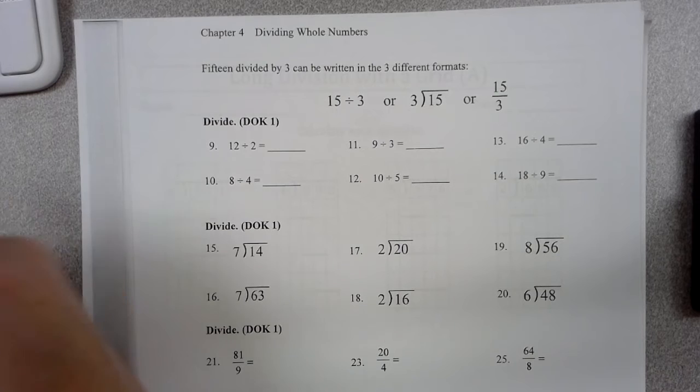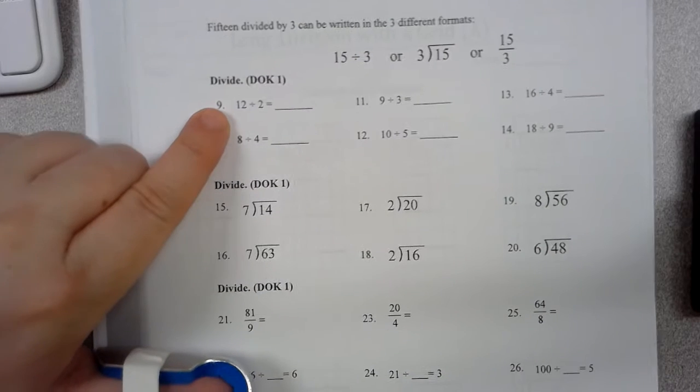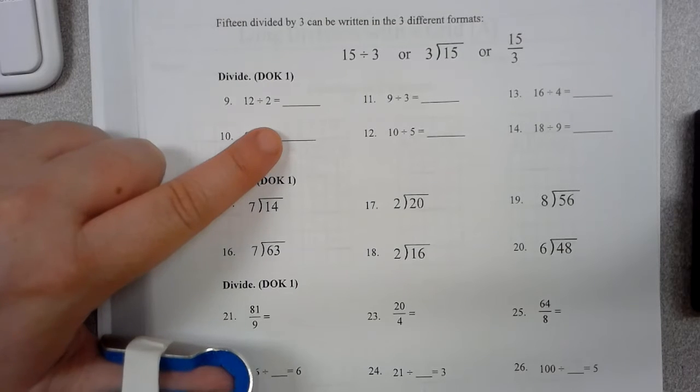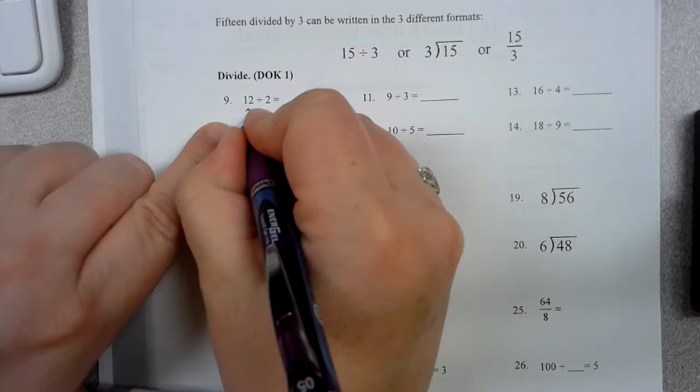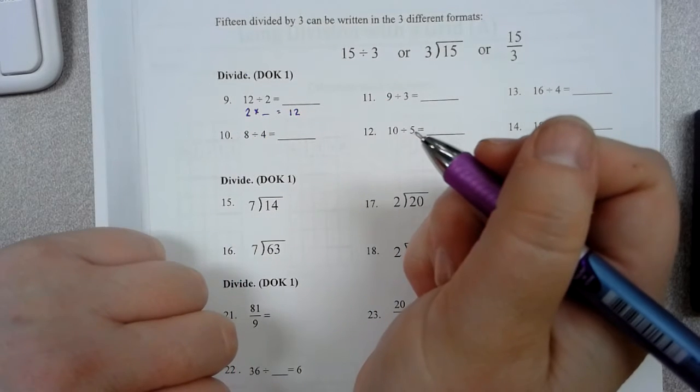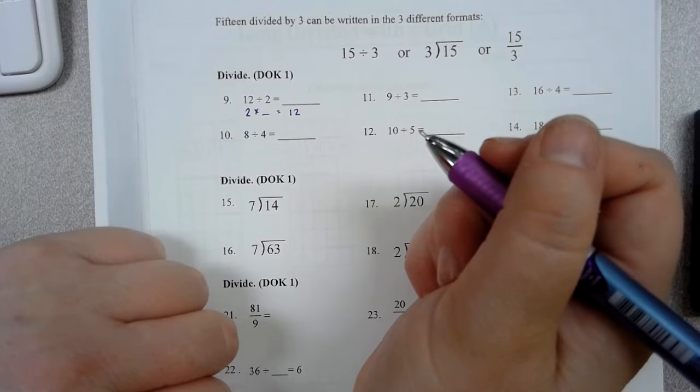Now, division is the inverse of multiplication. So when you have problems like this, you have 12 divided by 2. It's basically asking you what times 2 gives you 12. What times 2 gives me 12?